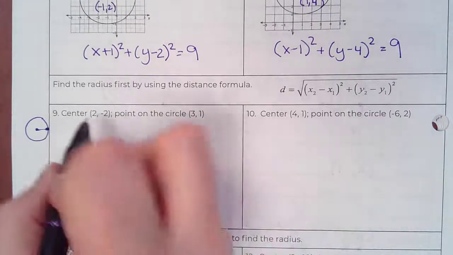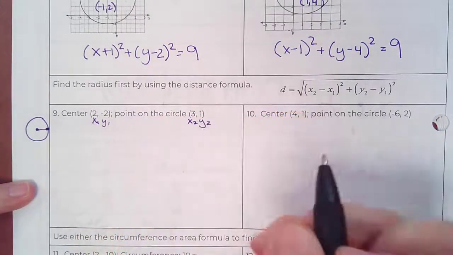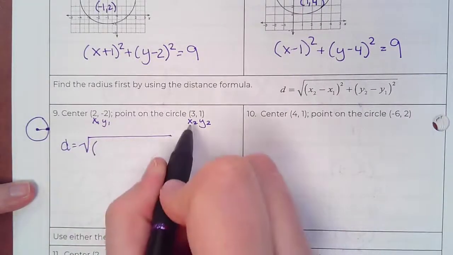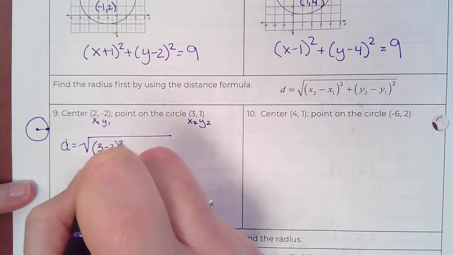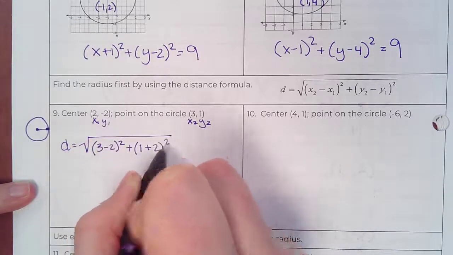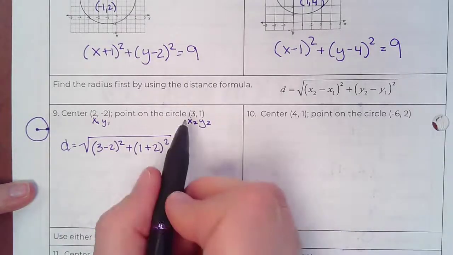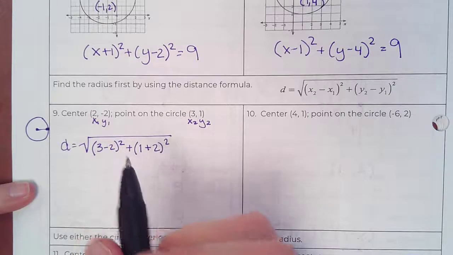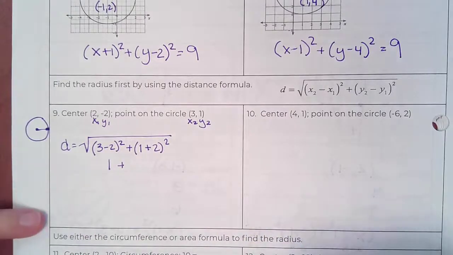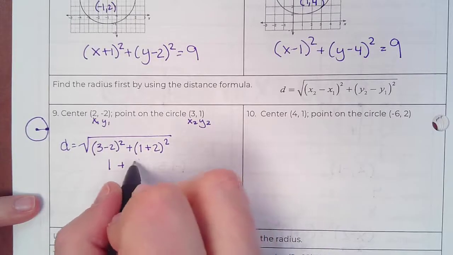So I have x1, y1, x2, y2. Distance equals square root of 3 minus 2 squared plus 1 minus negative 2, so 1 plus 2 squared. 3 minus 2 is 1. 1 squared is 1, plus 1 minus negative 2 is 3. 3 squared is 9.